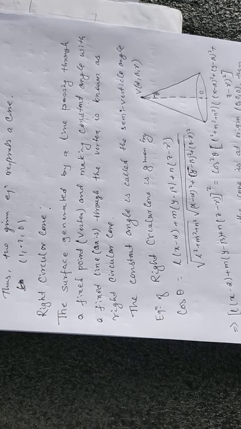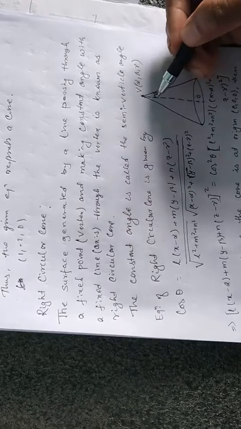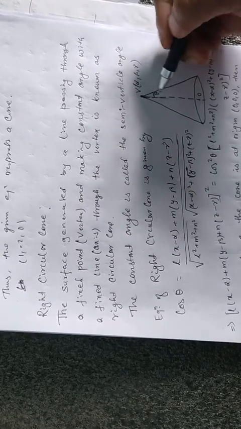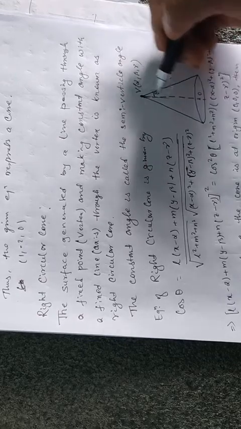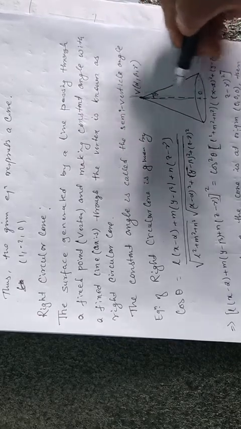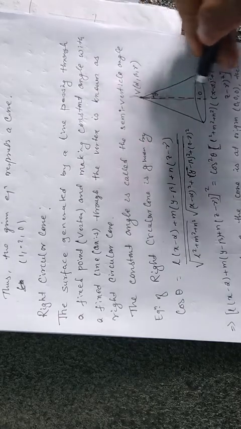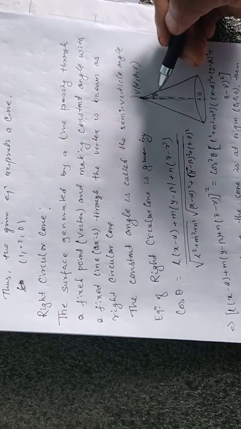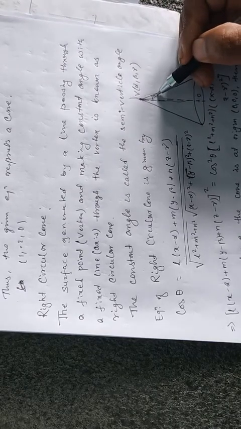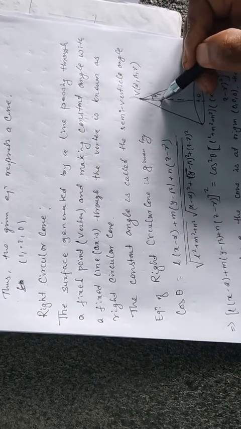So the difference between the normal cone and the right circular cone is that the angle made by any line with the fixed line, this fixed line is the axis, is always the same. That means suppose this is theta 1 and this is theta 2.